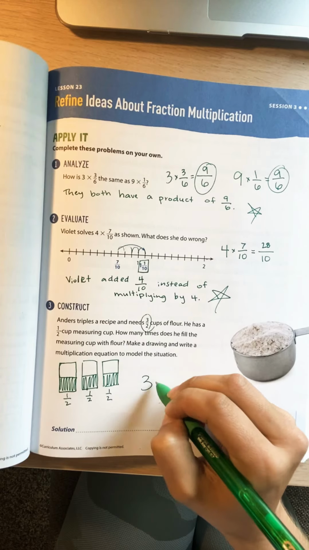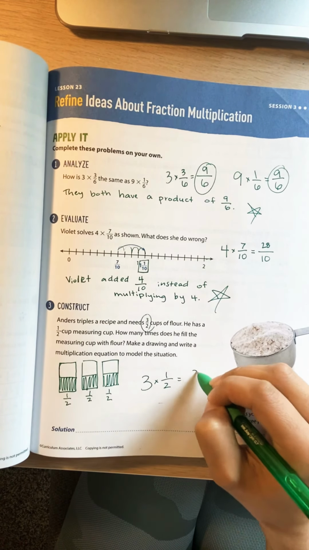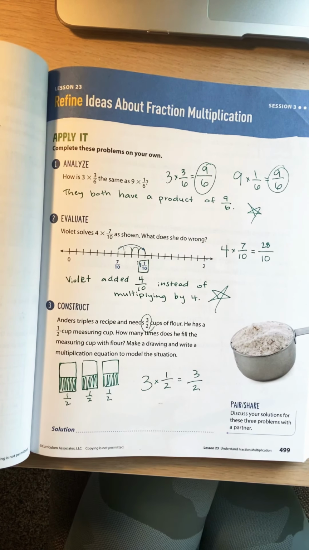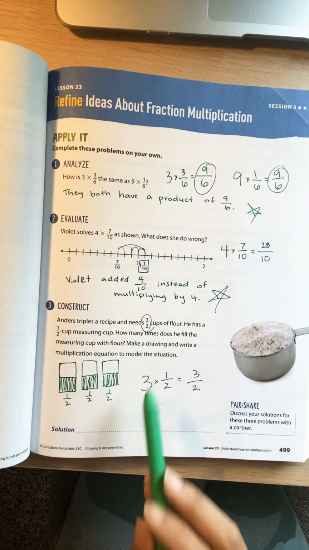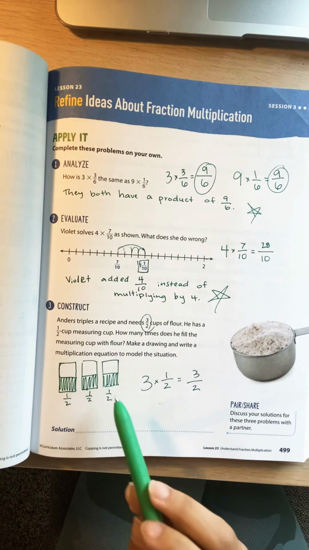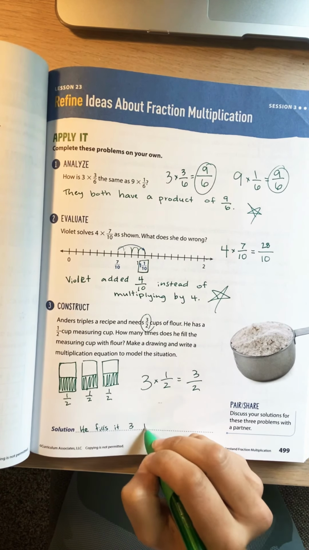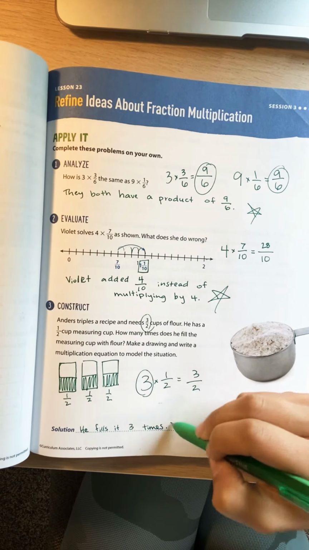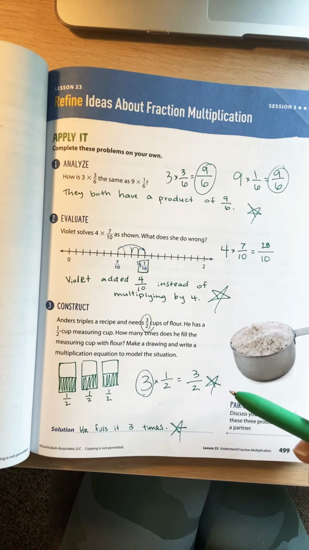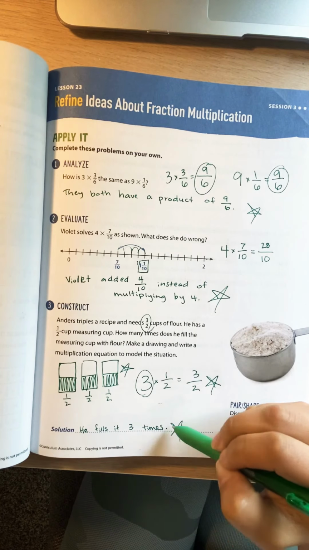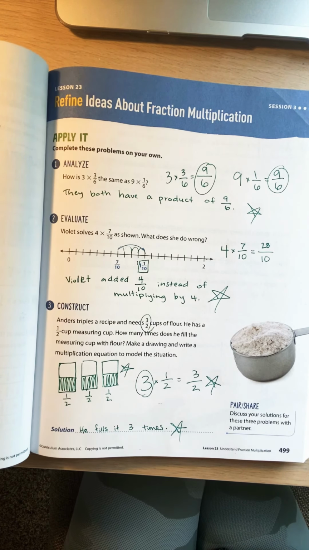So my equation would be 3 times 1/2 equals 3/2, right? My denominator stays the same. 3 times 1 equals 3. So my question is, how many times does he fill the measuring cup with flour? 3 times. So he fills it 3 times. Because 3 is my whole number. 1 star for your drawing, 1 star for your equation, and 1 star for your solution line. So that one's worth 3 stars.